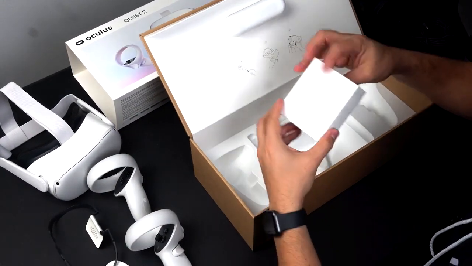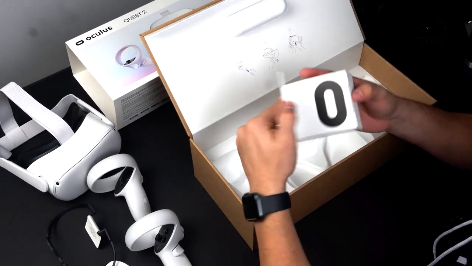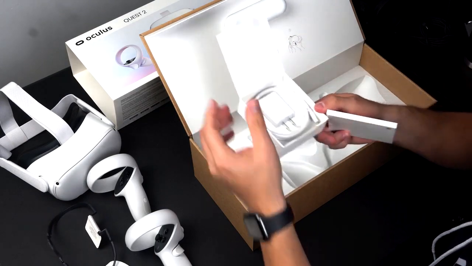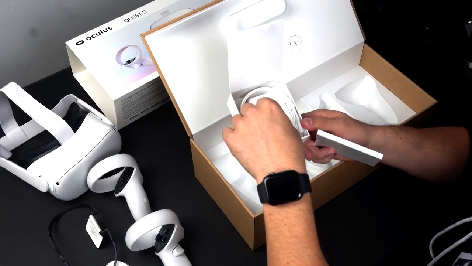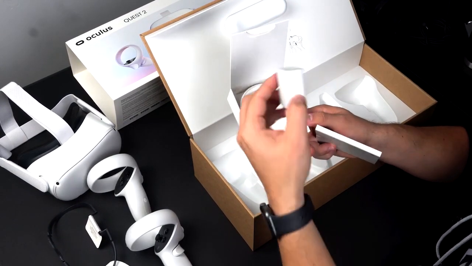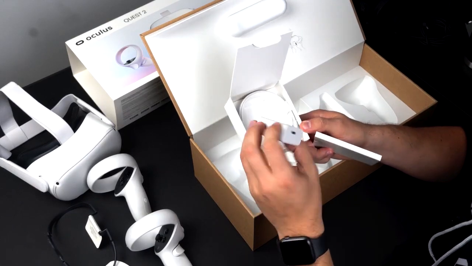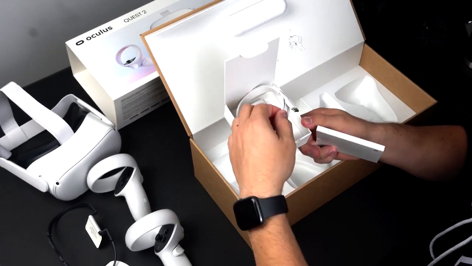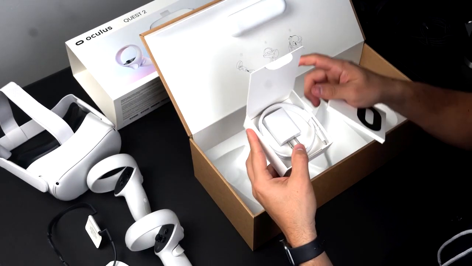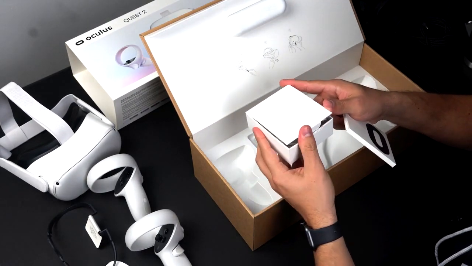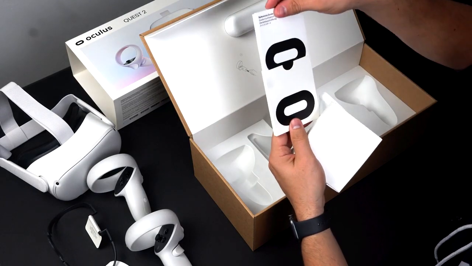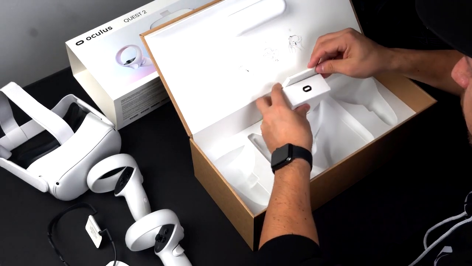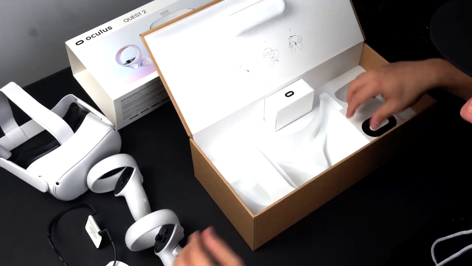We also have a little box here. Let's go ahead and get this one open. And in the box, Oculus didn't do what Apple is going to do with the iPhone 12. They actually included the wall adapter and also a USB-C cable. So that's pretty standard with Oculus devices. And then a little manual here with the reference guide and warranty. So that's really everything that comes with this device.